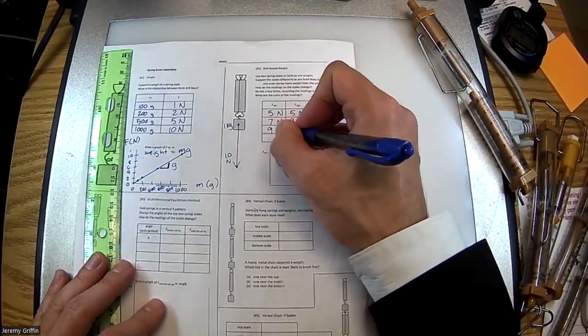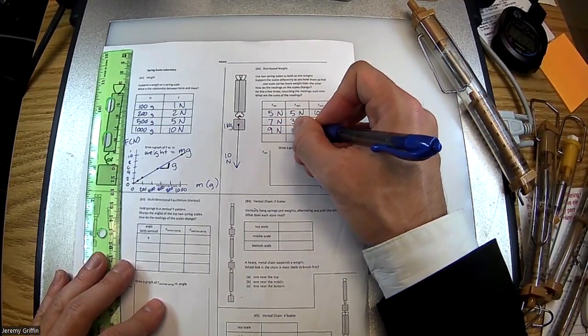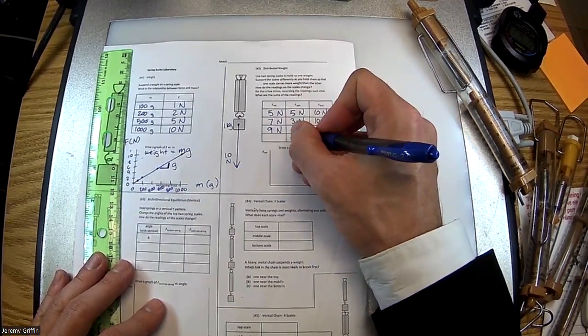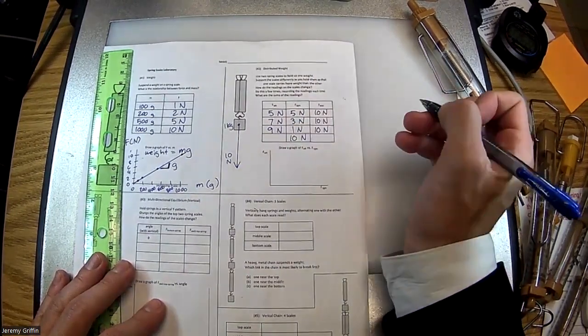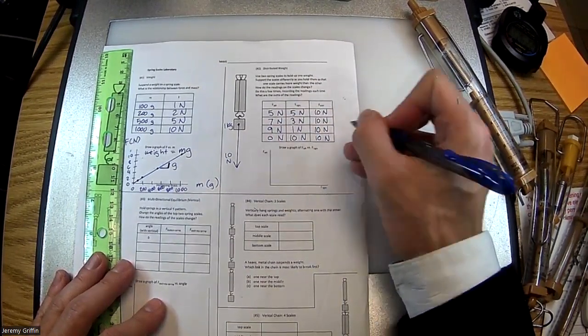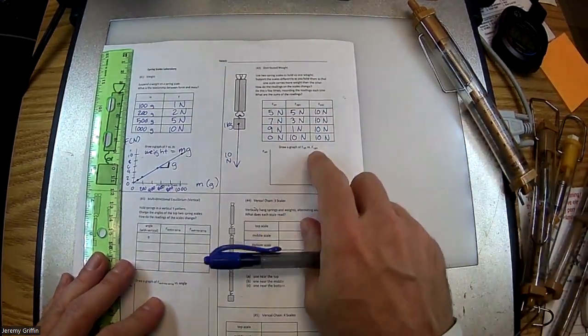What if I put 9 newtons on one scale? What's the other guy read? Should be down to 1 newton, so that they total to 10. What if I put all 10 newtons on 1? What's the other scale reading? There you go. Nothing. So let's call it. Right. So they always sum to 10 newtons, right?